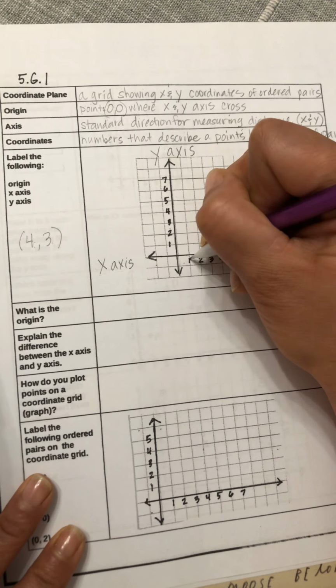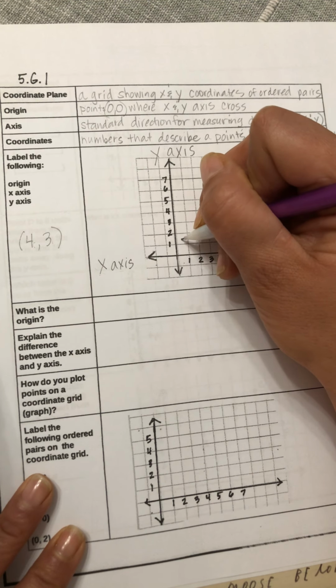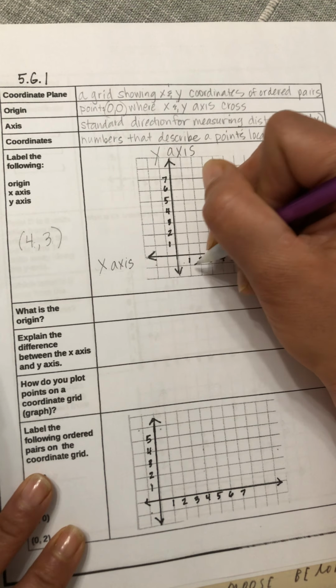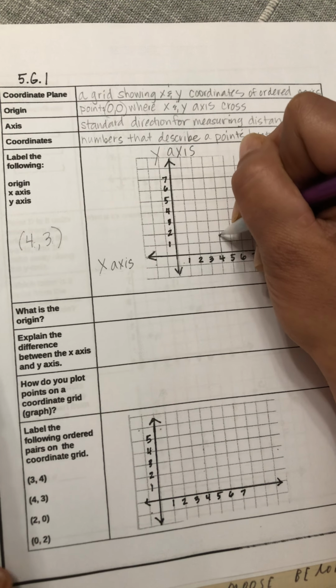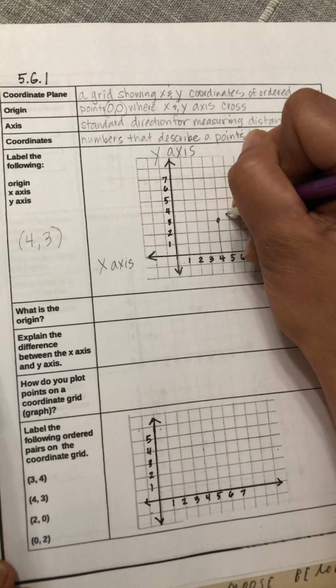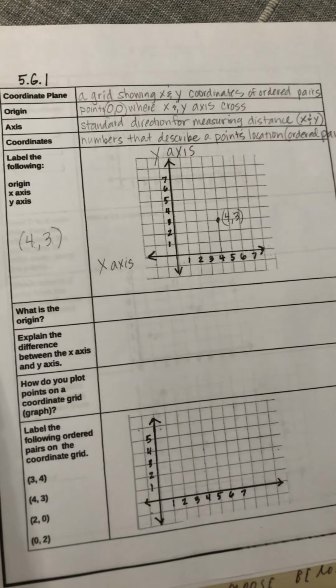These are the number lines, and the numbers are actually on the lines. They're not in the square. You don't put your point inside the square. You put it where the actual number lines intersect or cross. So I'm going over 4, going up that line, and then up 3, and I put the point for my ordered pair, 4, 3, right there.